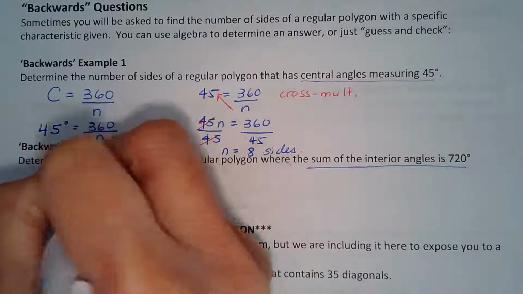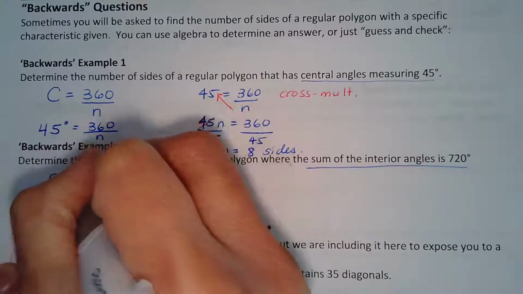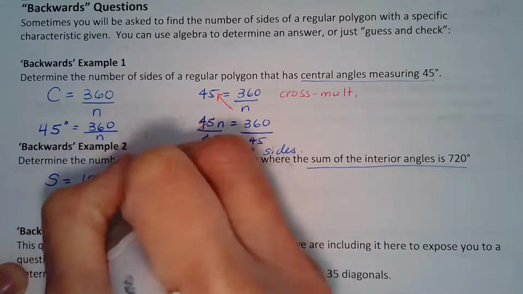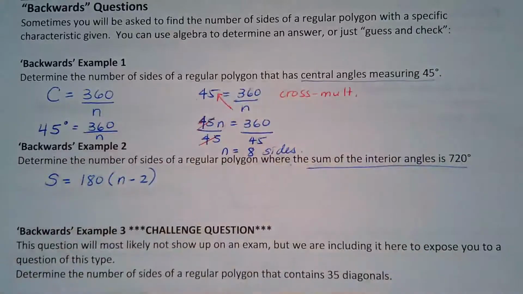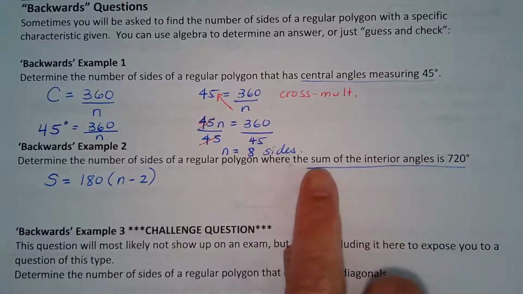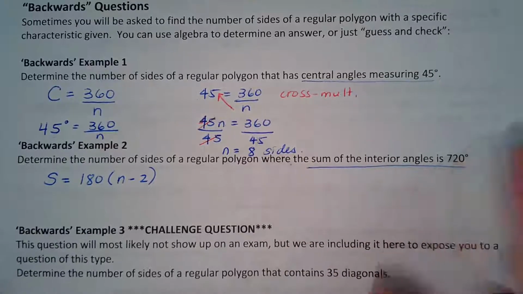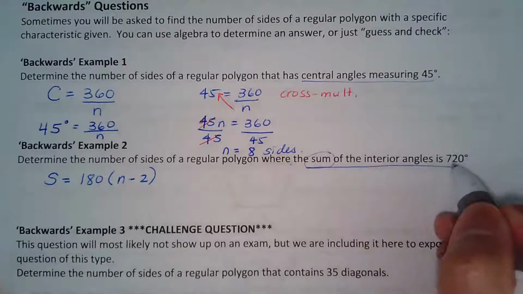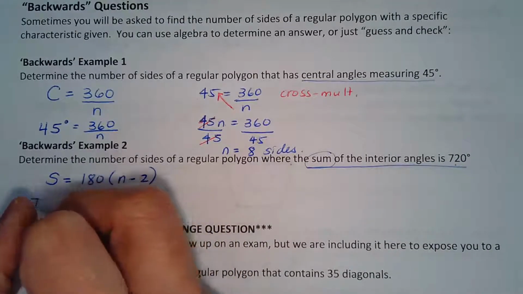S is equal to 180 times n minus 2. So what do we have here? They said the sum of interior angles is 720, so that means S is 720.